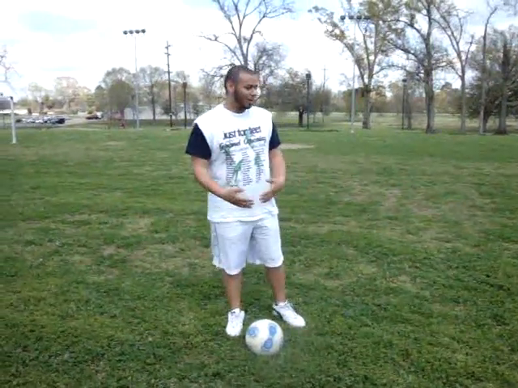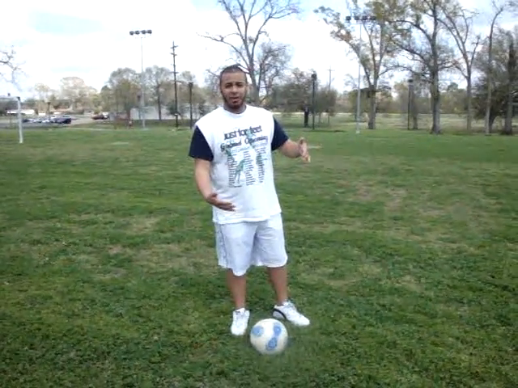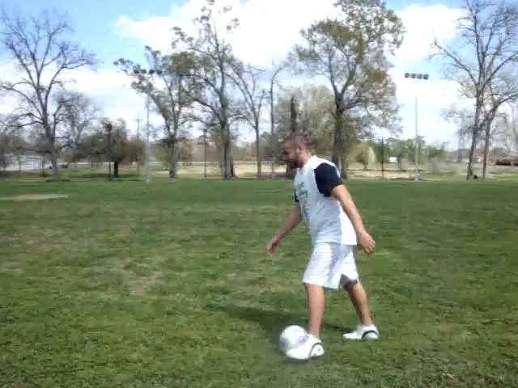Dribbling is basically tapping the ball around your opponent. You try to read which way he's gonna go, and you can try to go the opposite way. We're gonna give you a demonstration right here.